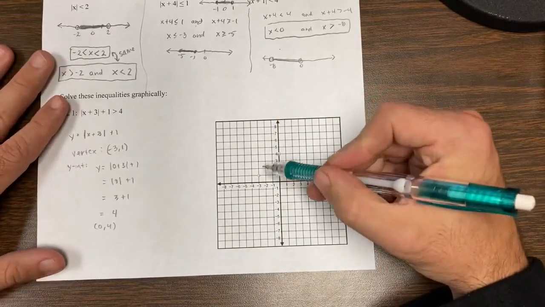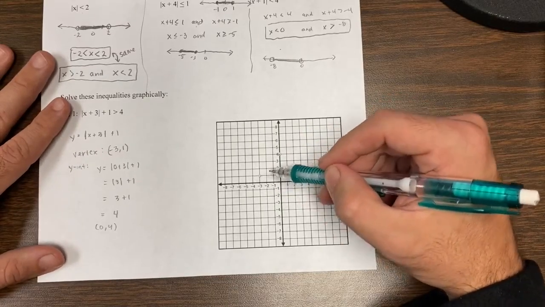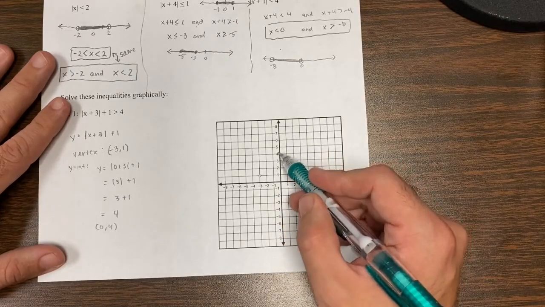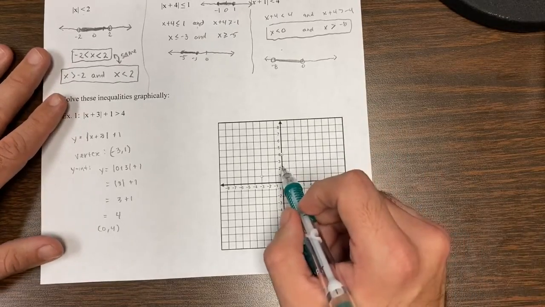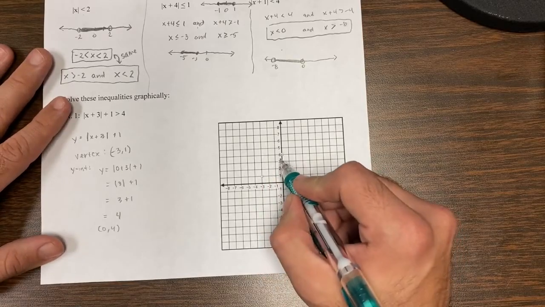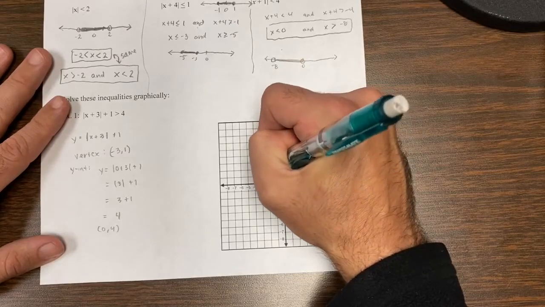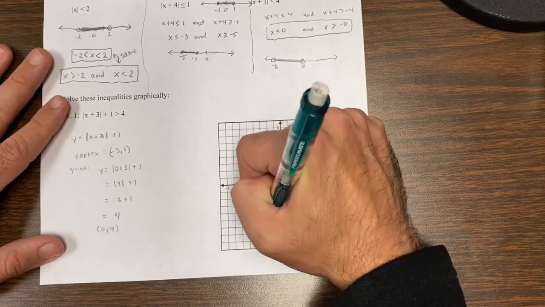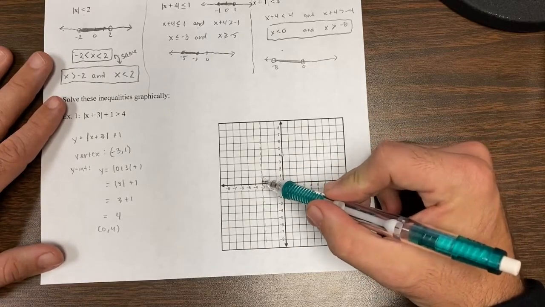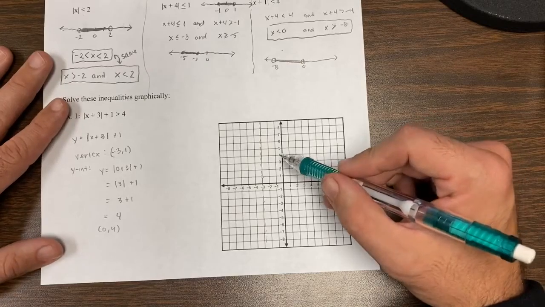Now, if I had one more point, I can draw the graph because I have what this side of the graph will look like. It's just going to be a straight line through those 2 points. So how do I find one more point? Well, to answer that, we're going to use symmetry. There's an imaginary line that splits every absolute value function in half, and it goes through the vertex. Sometimes it's called the axis of symmetry.